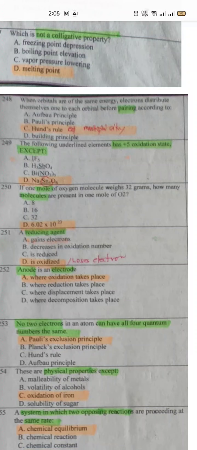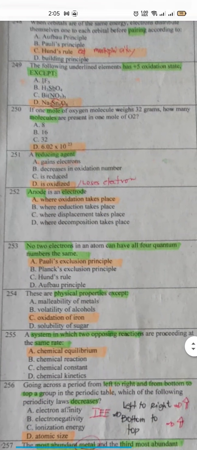Number 253. No two electrons in an atom can have all four quantum numbers that are the same. That is your Pauli's exclusion principle. According to him, no two electrons in an atom can have all four quantum numbers the same. So, you have to memorize again the principles such as your Pauli's, your Planck's, your Hund's rule of multiplicity, and your Aufbau principle.